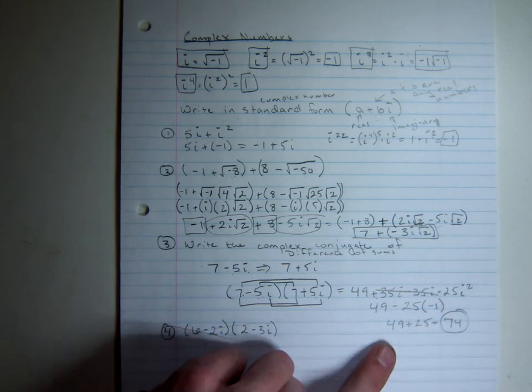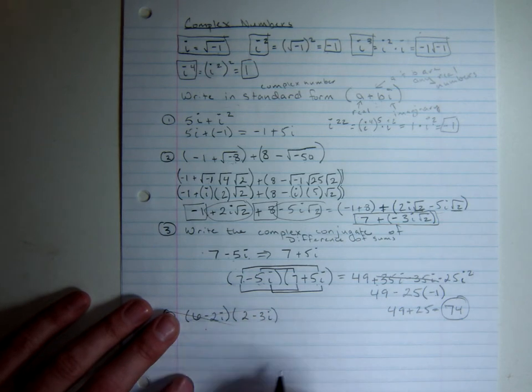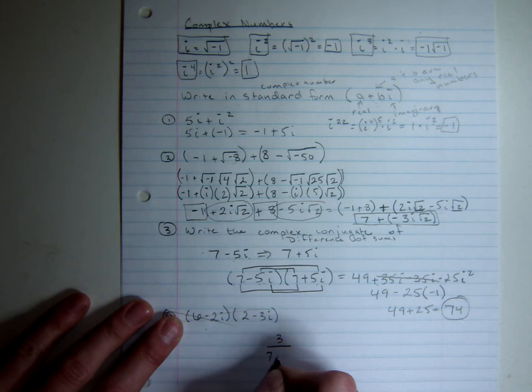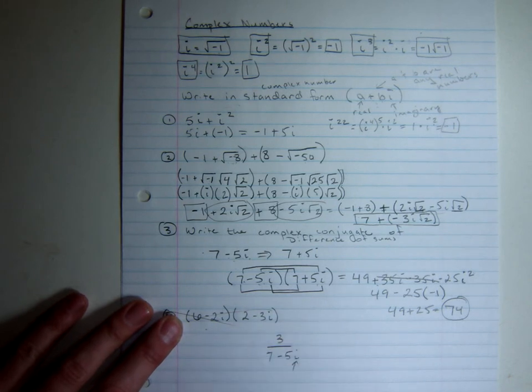Now, when you will use this, if you recall, is if you had something like 3 over 7 minus 5i. Well, in the end, what we really have here is a square root on the bottom. You should have learned in Algebra 2 that we don't generally like to have a square root on the bottom.